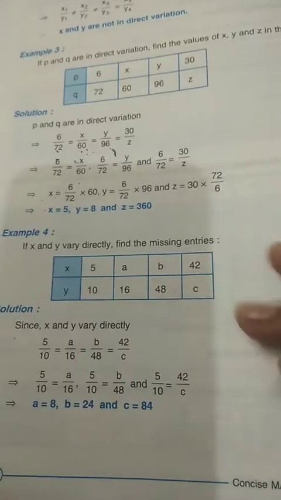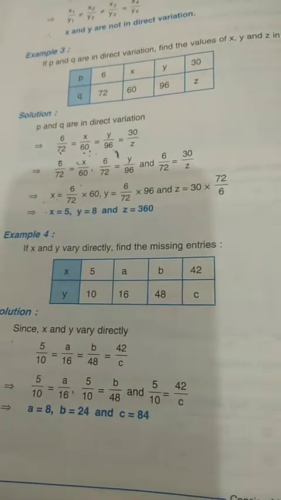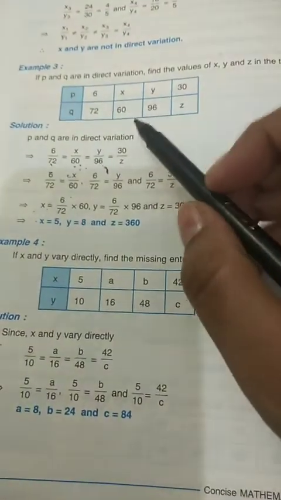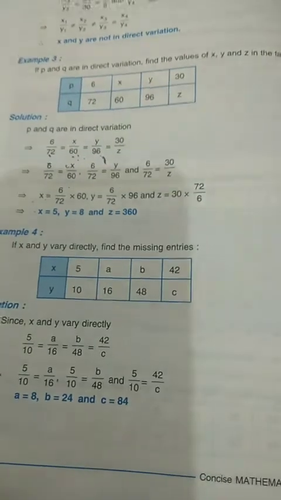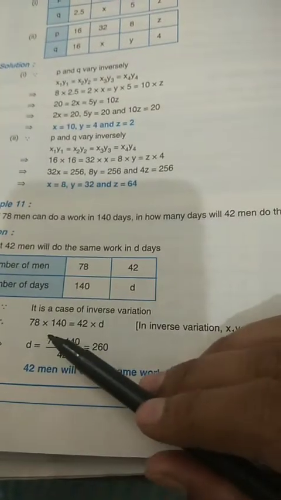Students, what is the difference between direct and inverse variation? In direct variation, we were just dividing the things like this because there is similarity in every equation, in every fraction. The fractions are equivalent. But in inverse variation, the fractions are not equivalent, so we don't divide, we multiply.